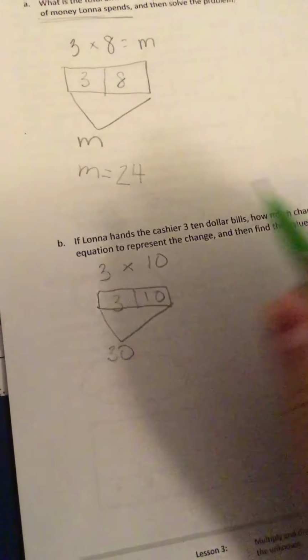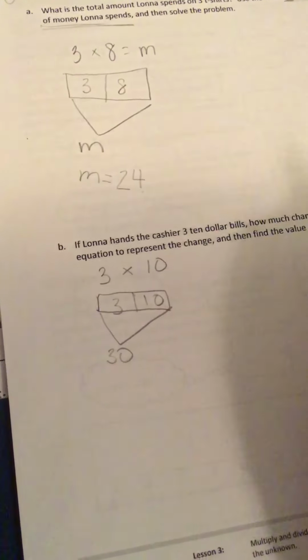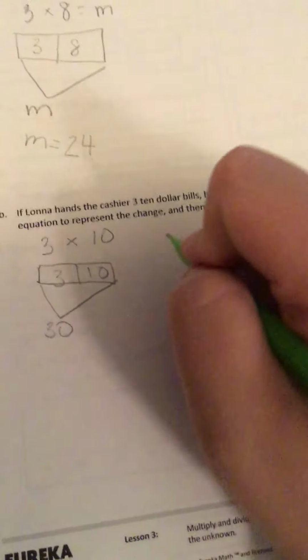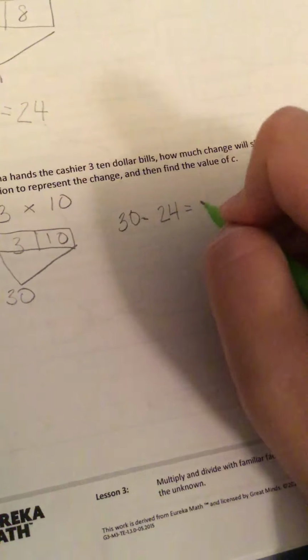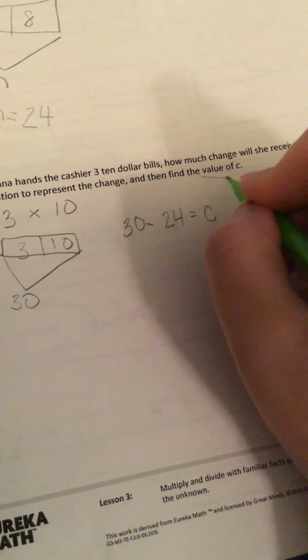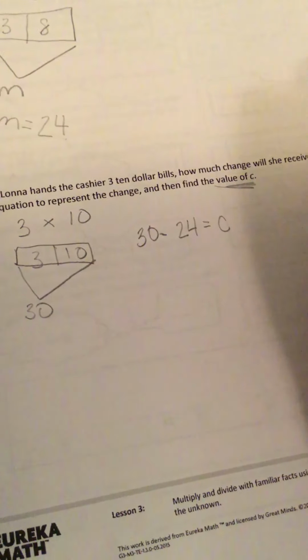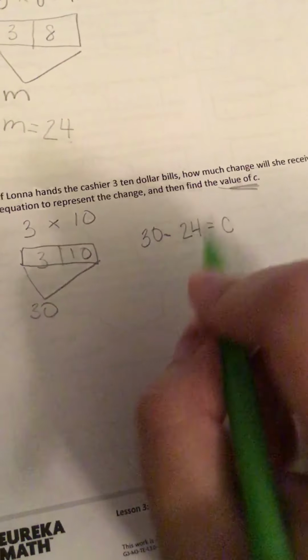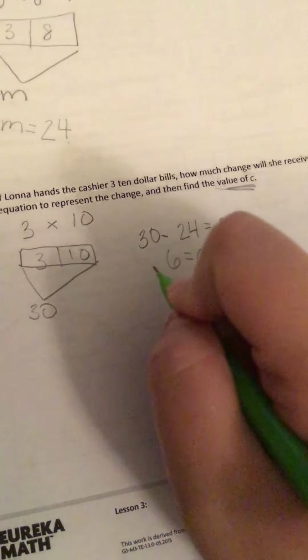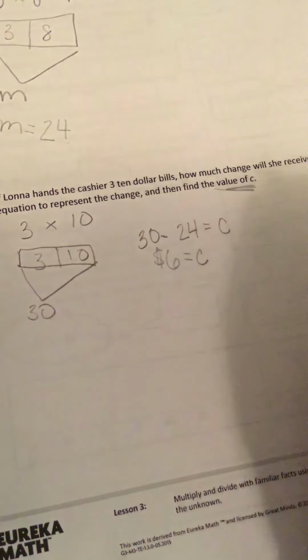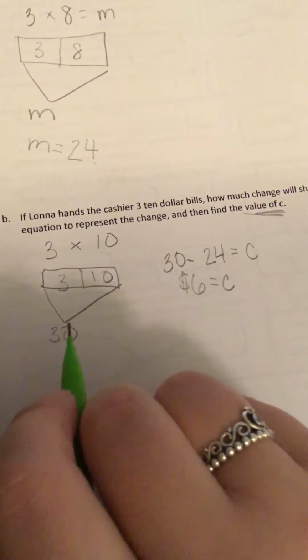And then back up here, she spent $24 on 3 t-shirts. So if she gives the cashier $30 and she spent $24, she will get C back for change, which was our variable that was given to us. And so the simple way to just do this, 30 minus 24, and so we get 6 equals C. So she will get $6 back in change.